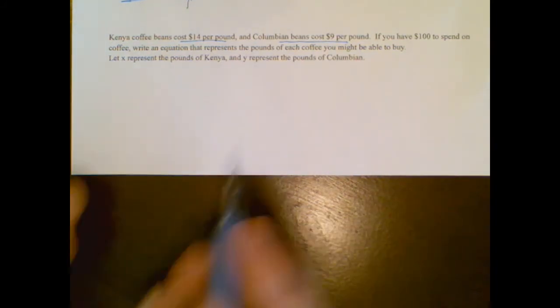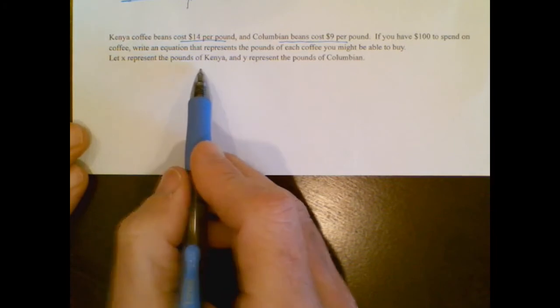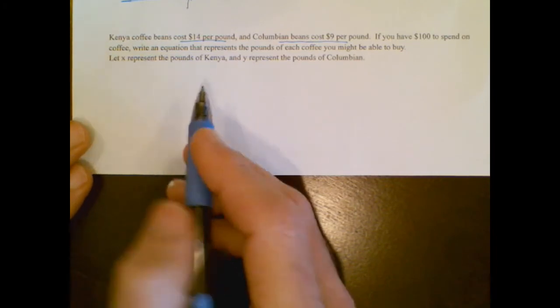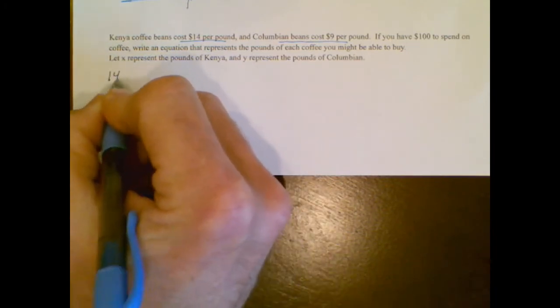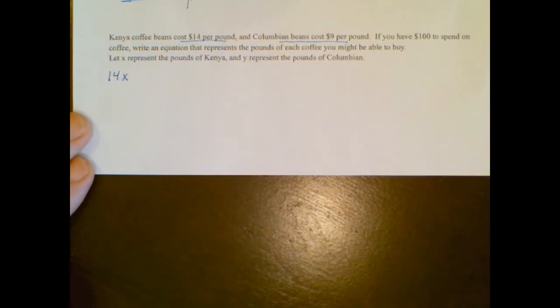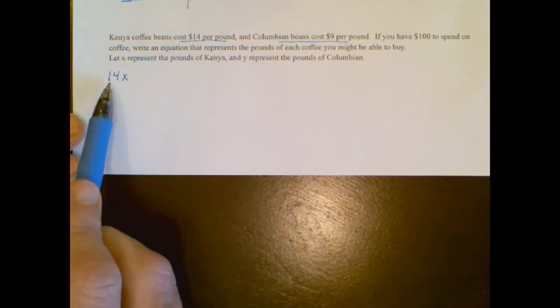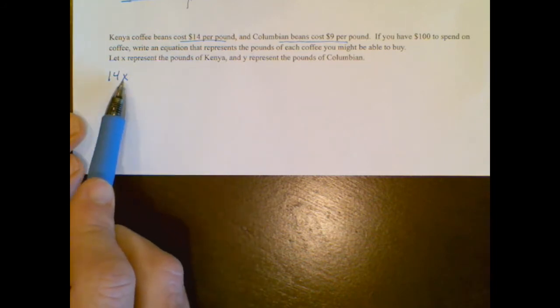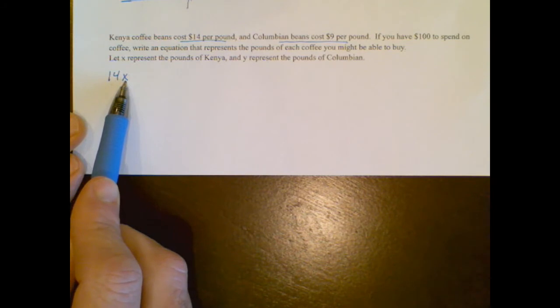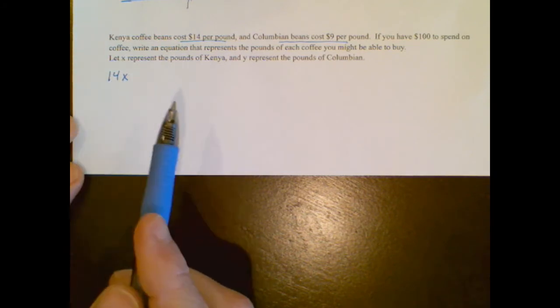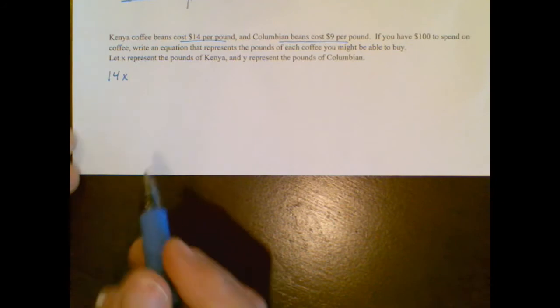Okay, well, if X is going to represent the number of pounds of Kenya, then 14X is going to represent the amount of money you would pay in total for Kenya beans. If I had $14 per pound times X equals 3 pounds, then I'm going to pay $42 for Kenya coffee.